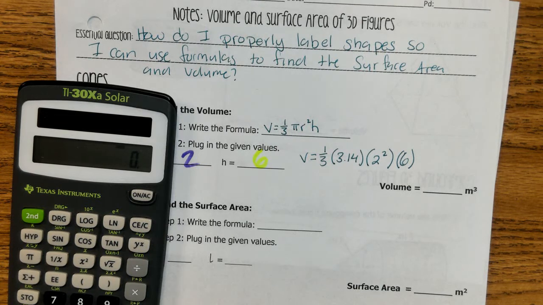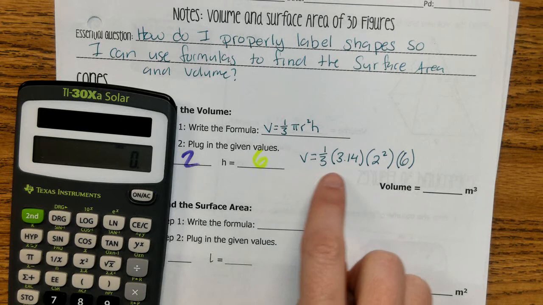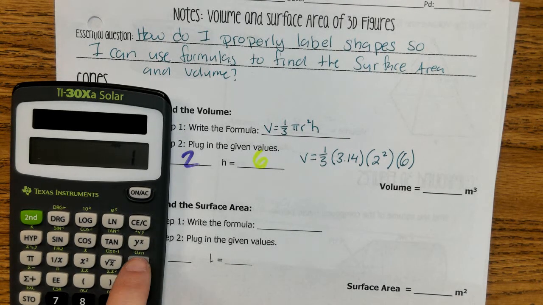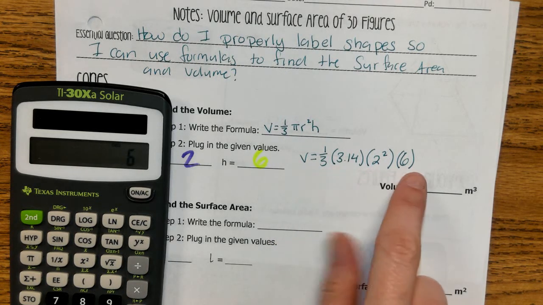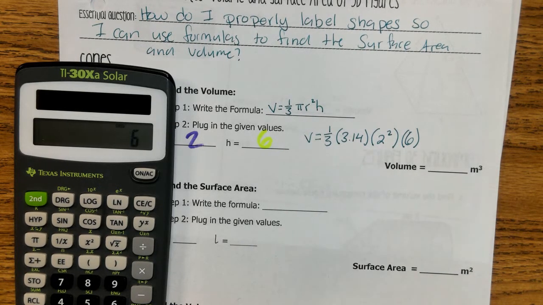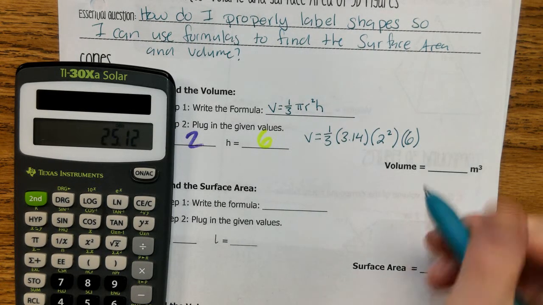That's fine. The quick way, I don't know if it's faster, but you can just read it from left to right and don't hit equals. 1 divided by 3 times 3.14 times 2 squared times 6. I've typed all of this in order using the square button for the 2 squared. Now I can hit equals.